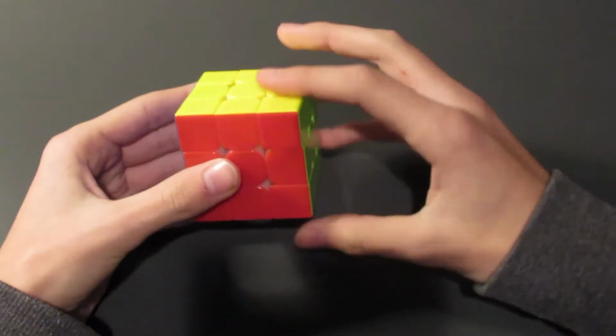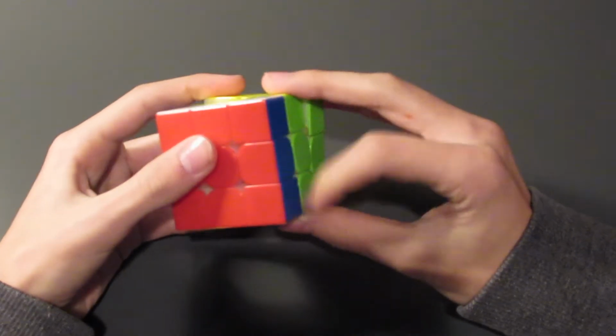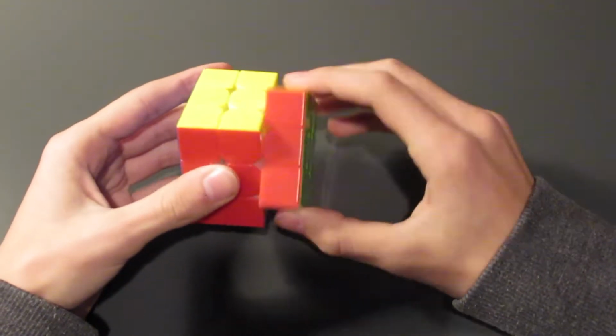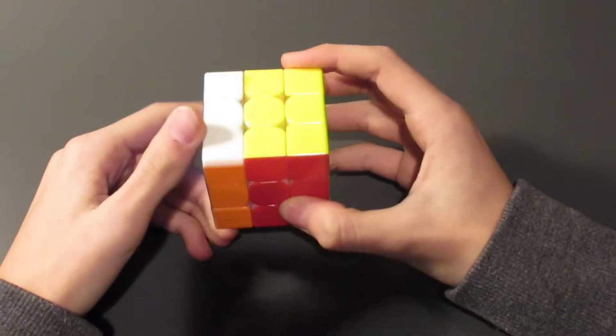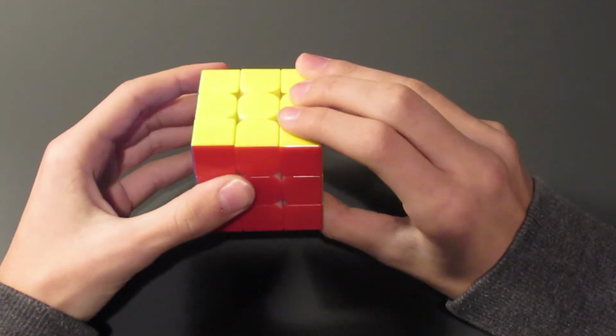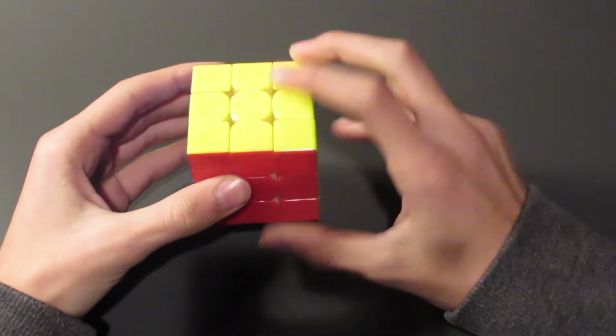So the other layers are called front, right, left, back, and down.